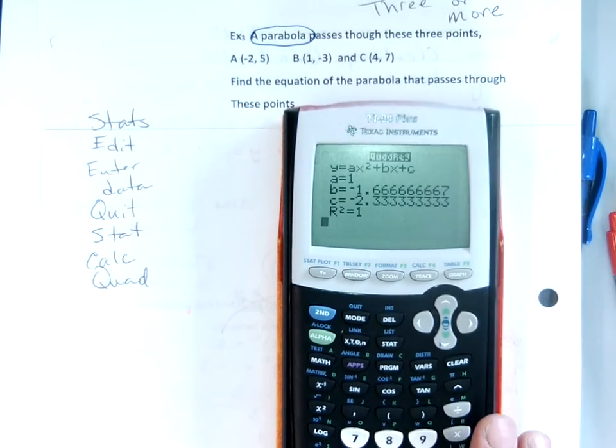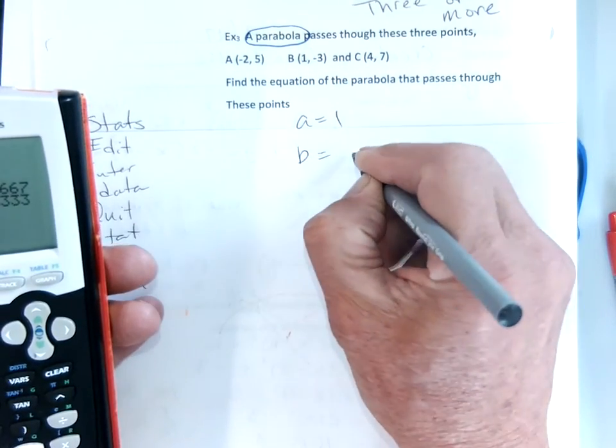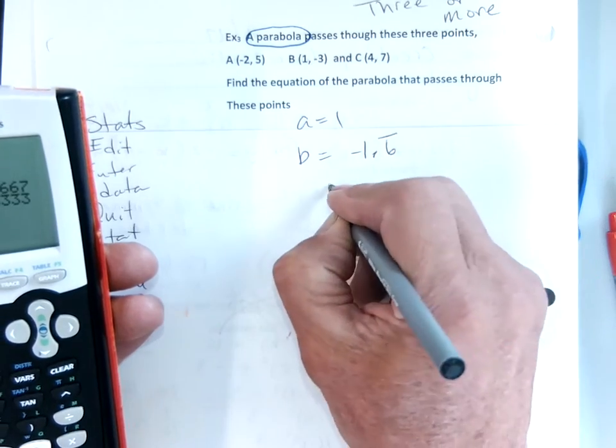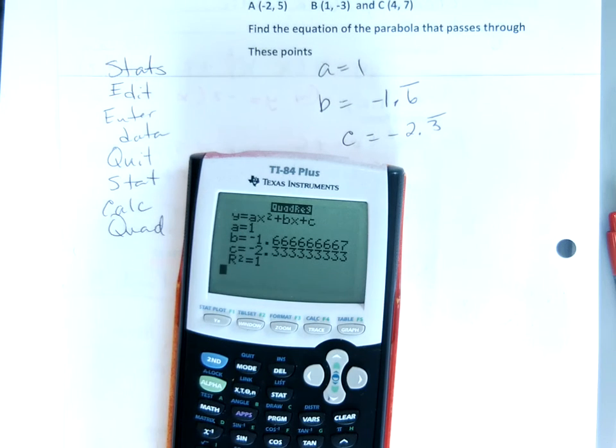And here's what I get. I got A is 1, B is negative 1.6 repeating, and C is negative 2.3 repeating. Now, if you don't get that, raise your hand. Let me help you. Everybody get that? Did everybody get that answer?